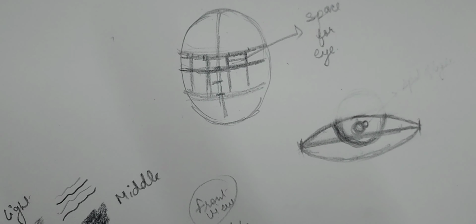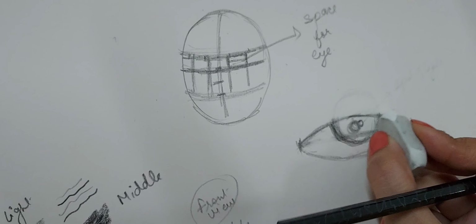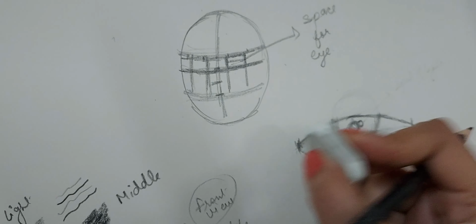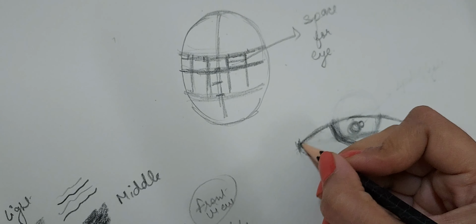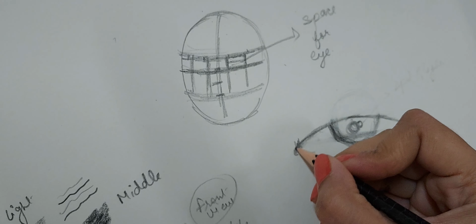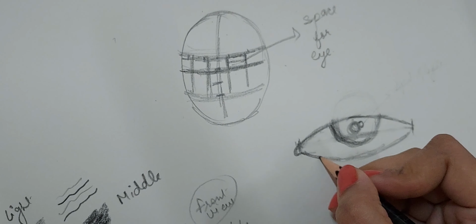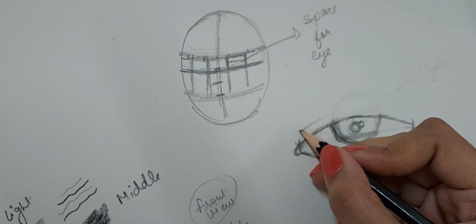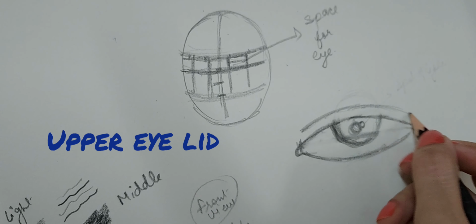Okay, let us start our shading. Now I want to start my shading, so unwanted lines I can remove. Now this is the eye structure. So we have the upper lid, and we have some space in the upper side of the eye.